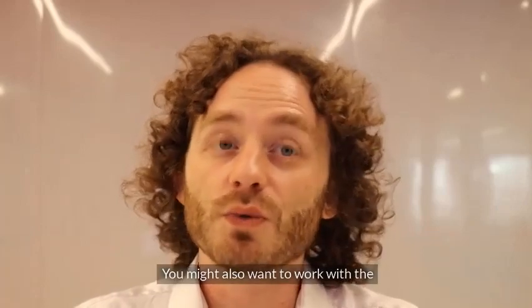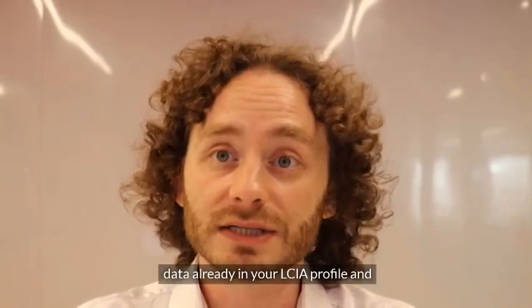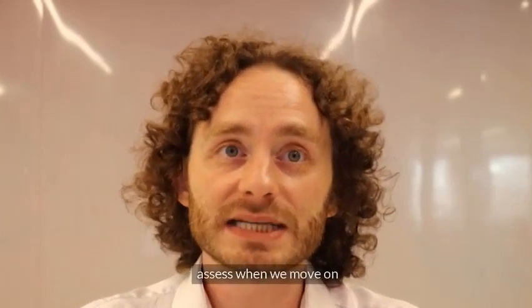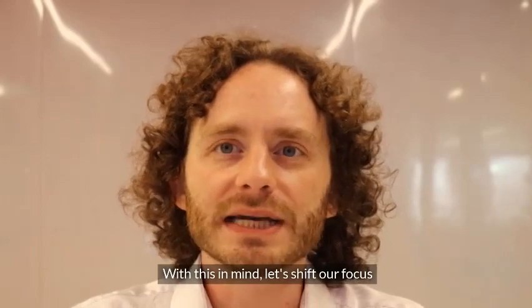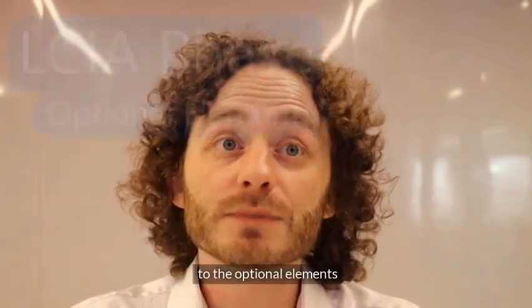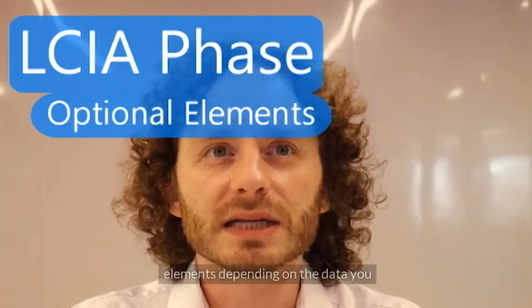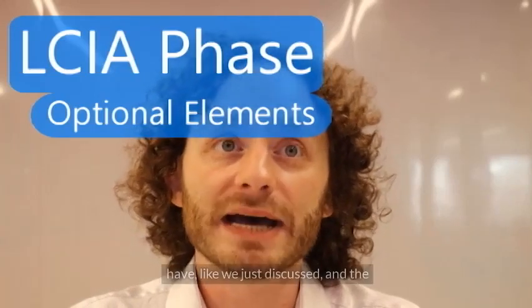You might also want to work with the data already in your LCIA profile and modify it in a way that's easier to assess when we move on to the next LCA phase. With this in mind, let's shift our focus to the optional elements of the LCIA phase. You should choose from these elements depending on the data you do have, like we just discussed, and the goal and scope of your study.